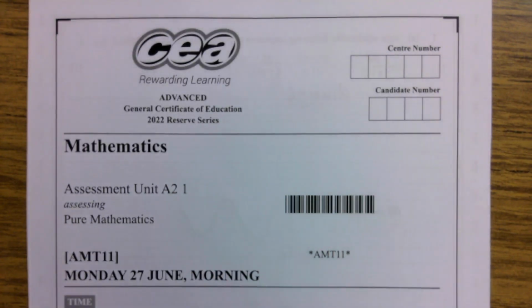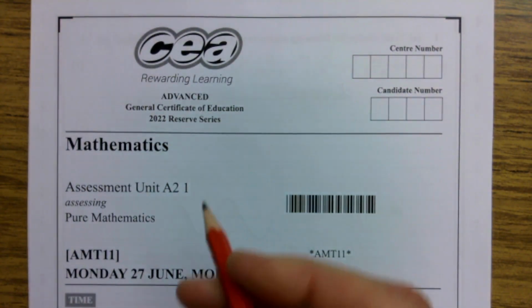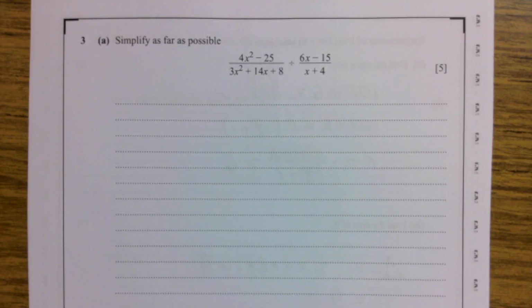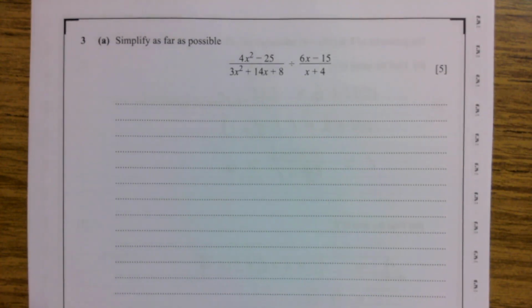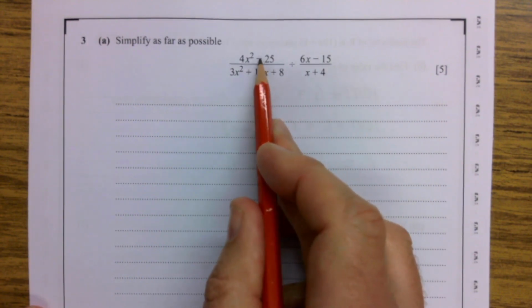This is question 3 from the 2022 reserve paper from CCEA for A2 Pure Maths. So let's take a look. Simplify as far as possible. So this is kind of two algebraic fractions, I suppose. So we're going to factorize this.